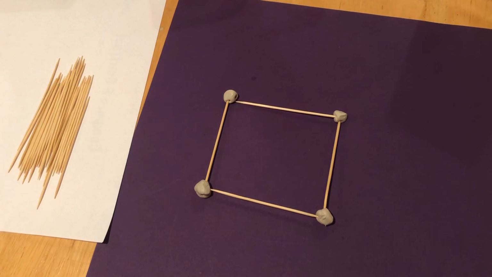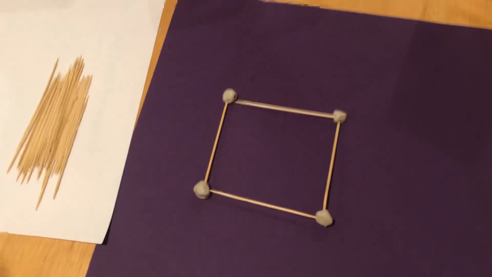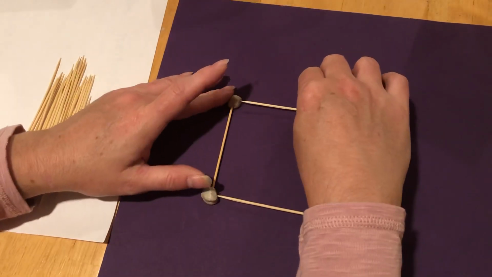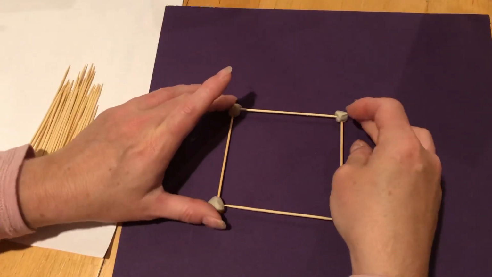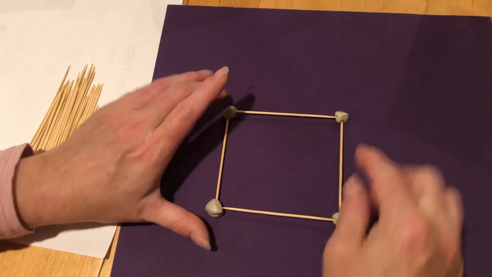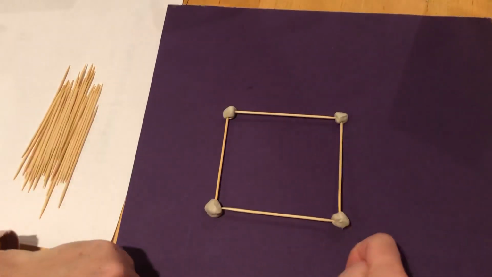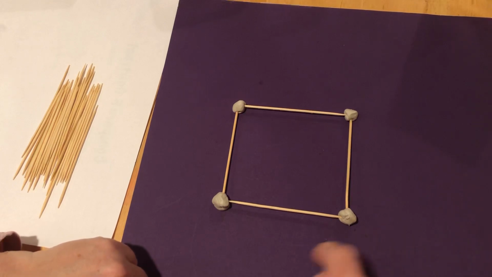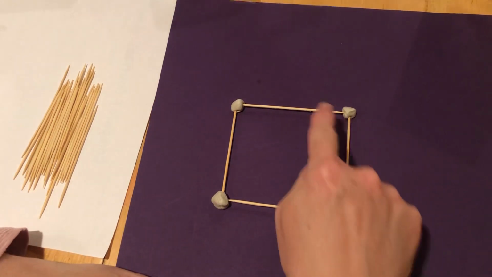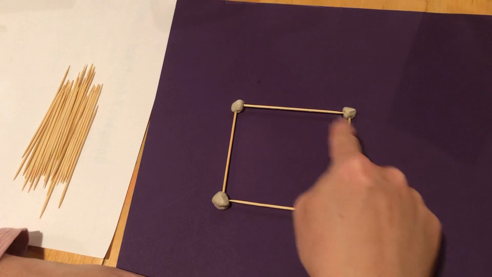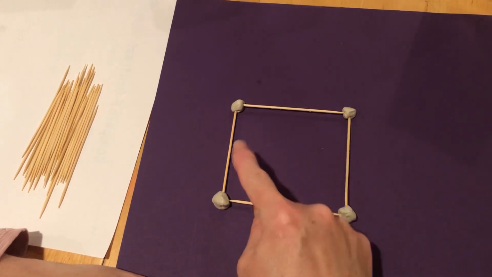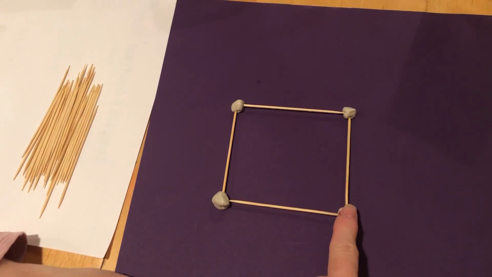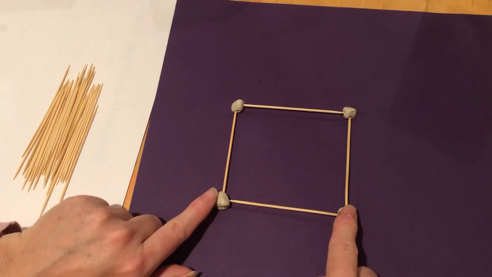I made a polygon, and this one is a square because it's a quadrilateral actually, and it's a square shape because they're all the same size. And I have 1, 2, 3, 4. These are called edges, or sides. And the plumber's putty is where I have my corners.